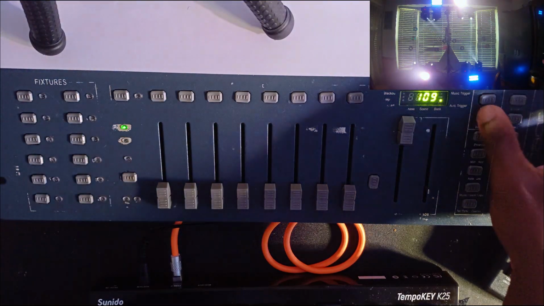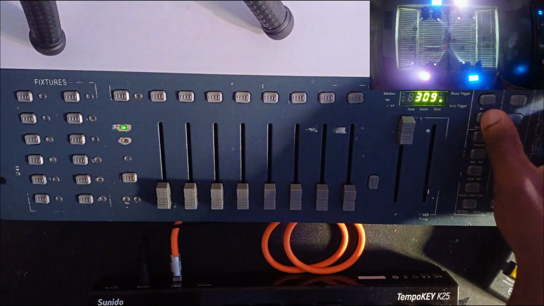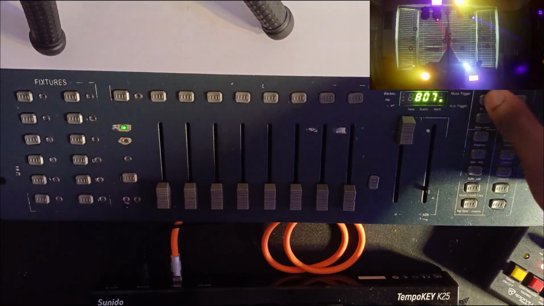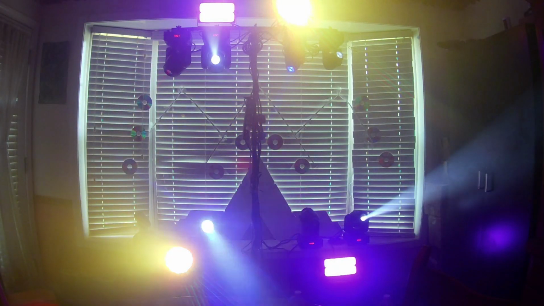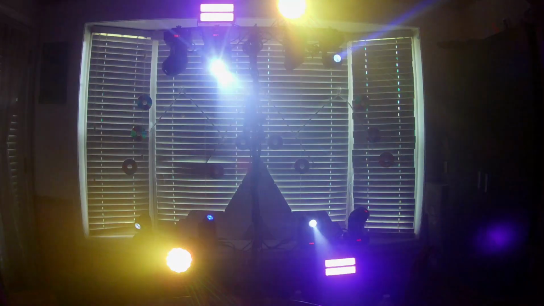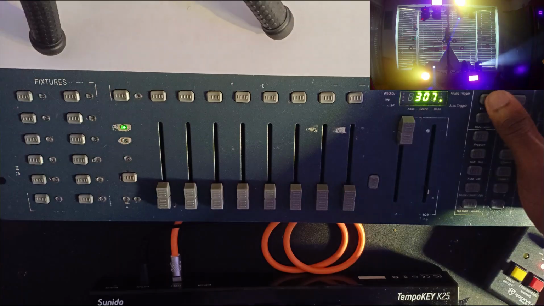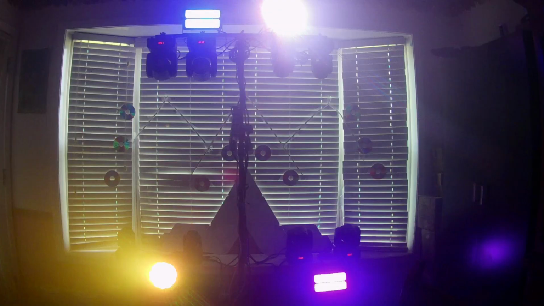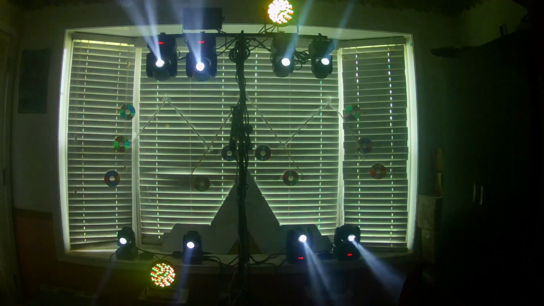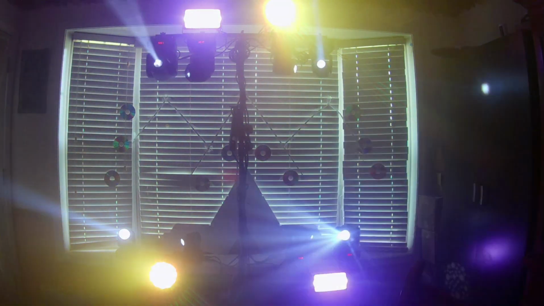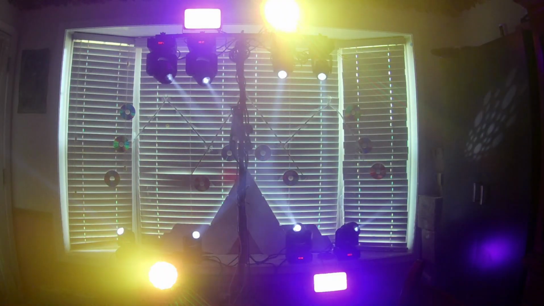We can go back to our original chase. Also made some other chases on here too, so we can go to this one. Then we can go back to the one we created. And this was the one at the beginning of the video.